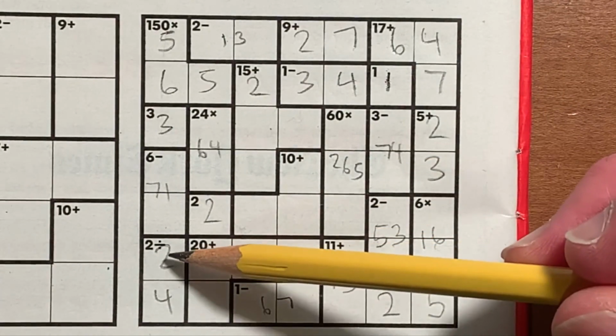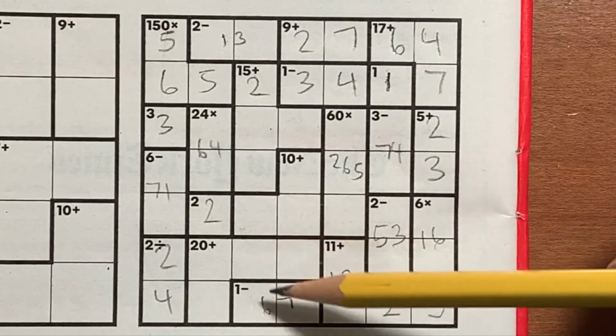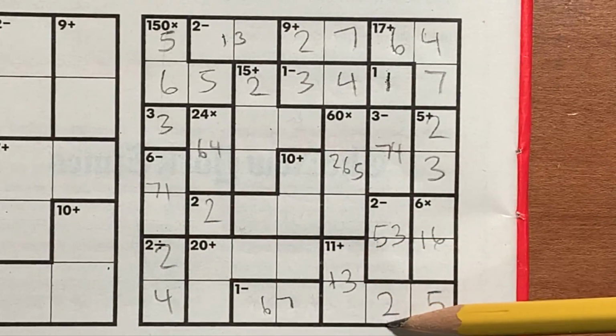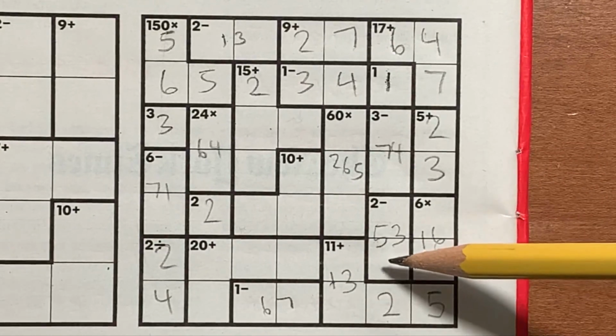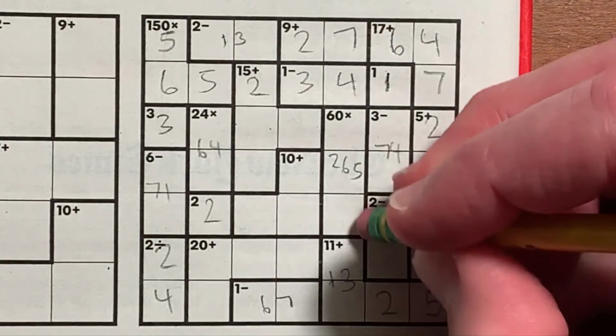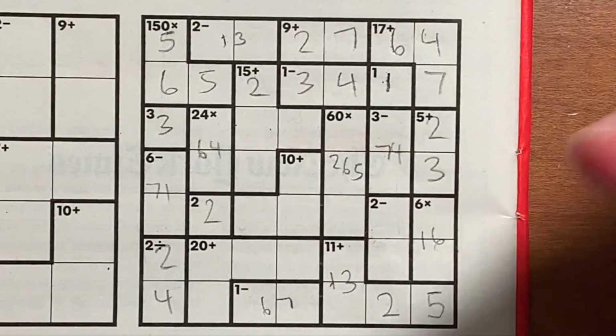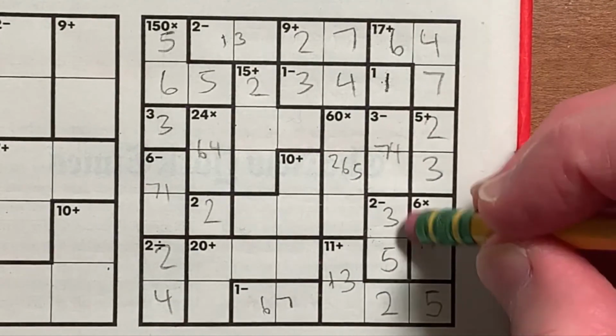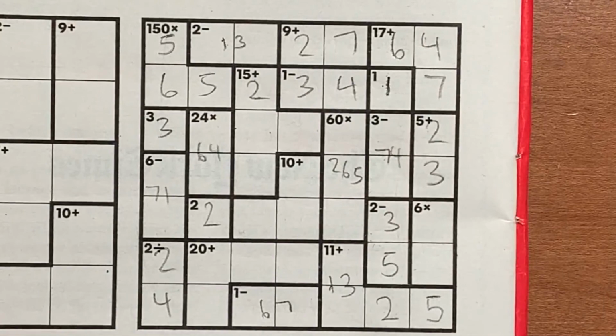This is, let's see, it's 6, 20, 26, and 13 is 39, and this is 11, making it 50, and 2 rows is equal to 56, so these two have to equal 6, and the only way that can happen is if you have a 5 here, and a 1 here.